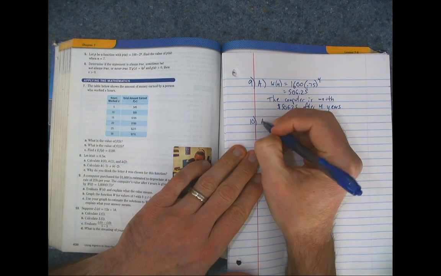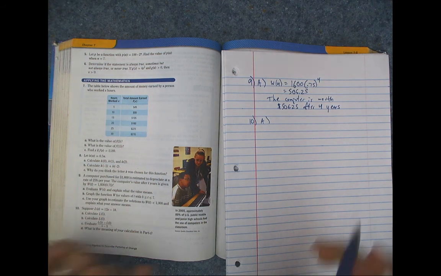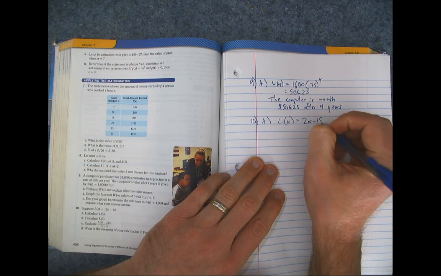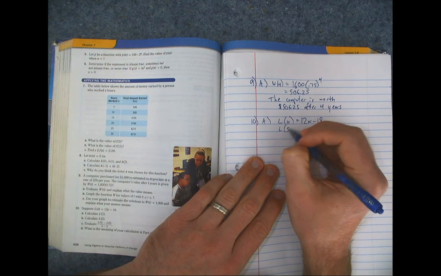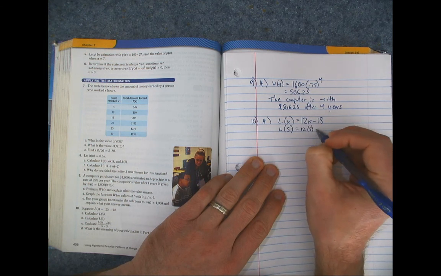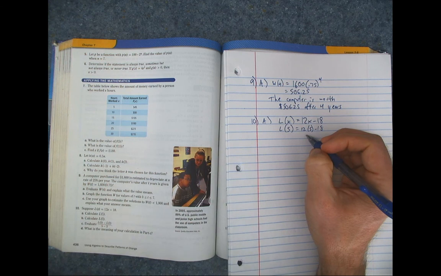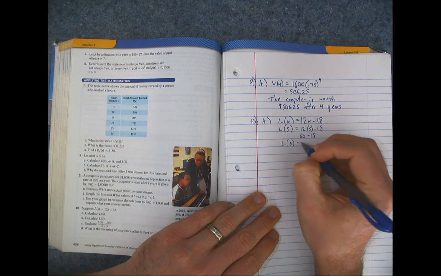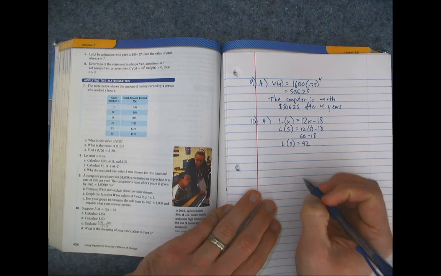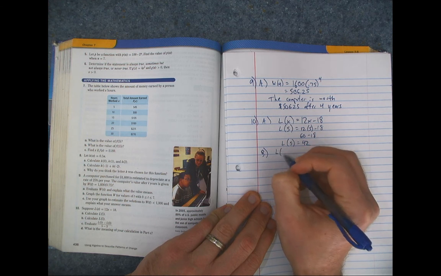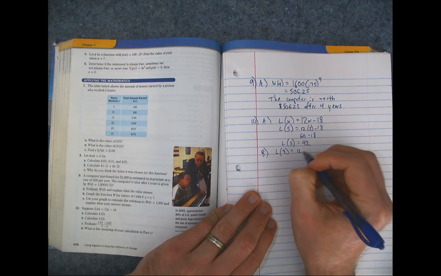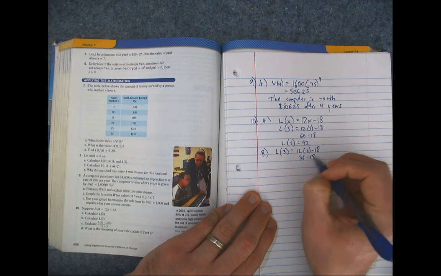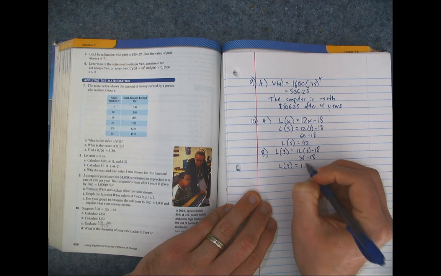Okay, we're doing 10A, B, and C. So we have L of x equals 12x minus 18. We're going to calculate L of 5, which just means we're plugging in 5. 12 times 5 minus 18. So that is going to be 60 minus 18. So L of 5 equals 42. Part B, we're doing L of 3. 12 times 3 minus 18. That's 36 minus 18. So L of 3 equals 18.